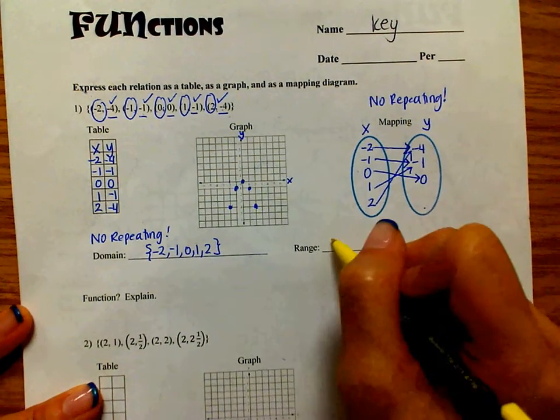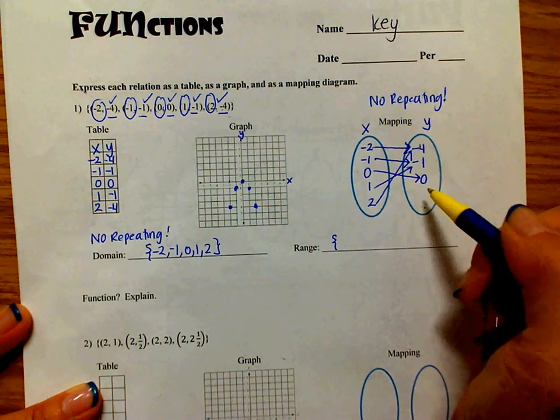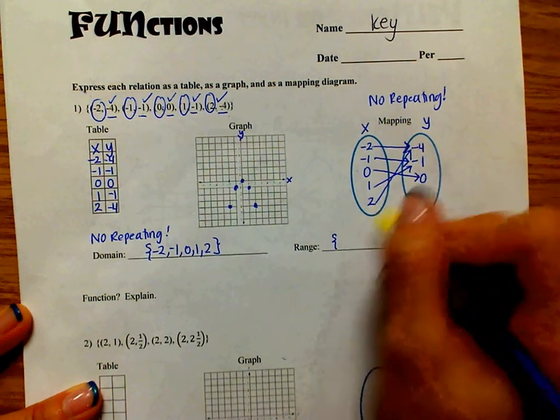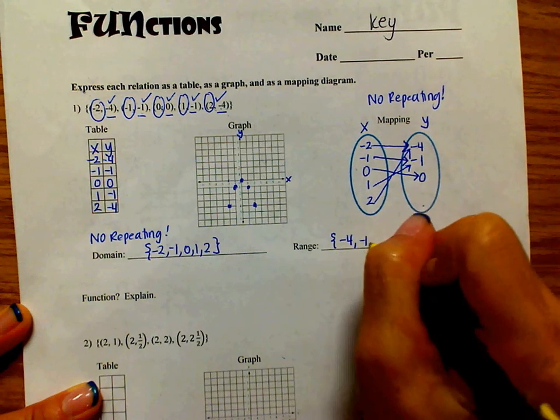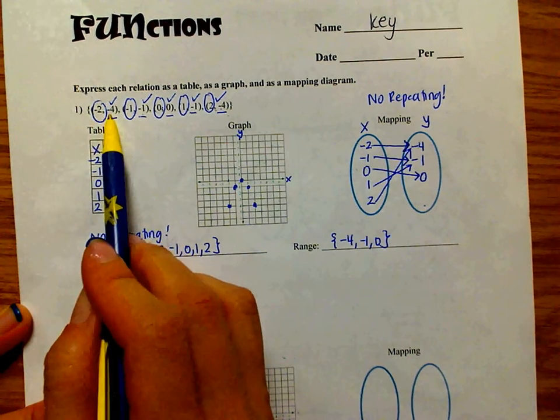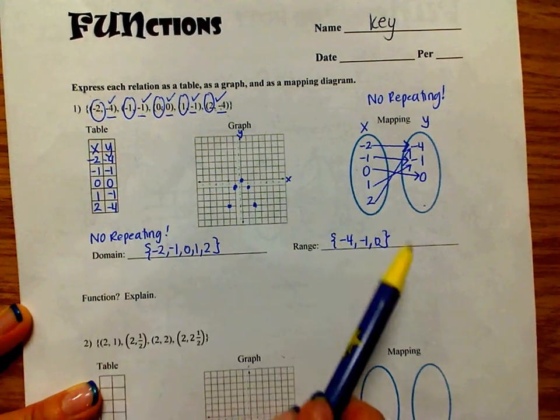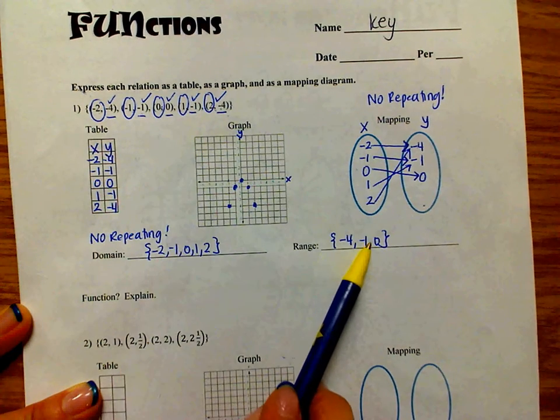Let's go to the range. We already wrote the range here, and there are no repeaters, so we could just say -4, -1, and 0. If you didn't have this, you can go back here and it's true. You write -4 for the y, -1, then your 0, and then the -1 and -4 have already been used.